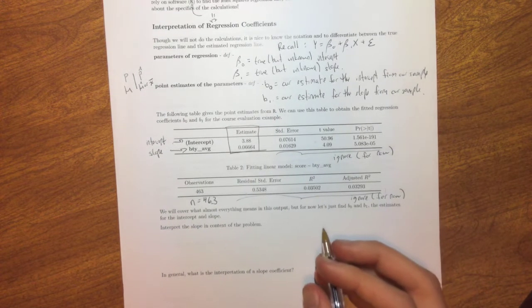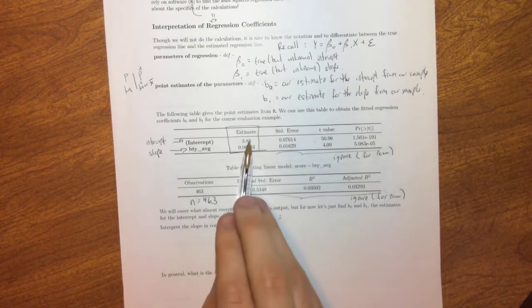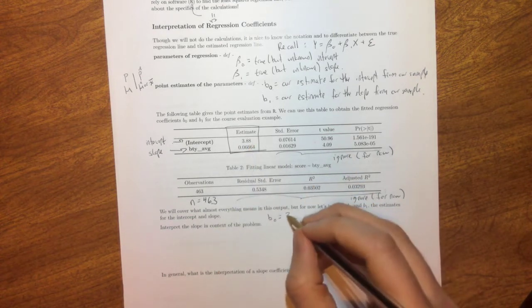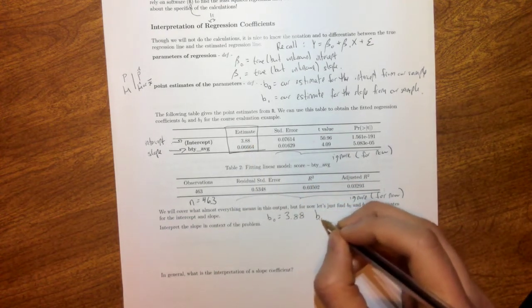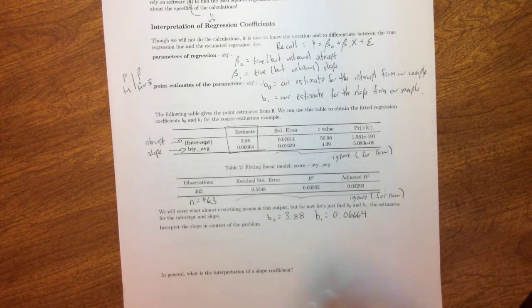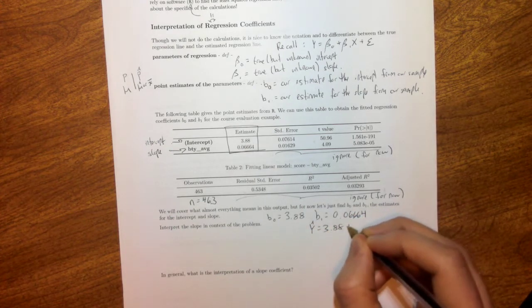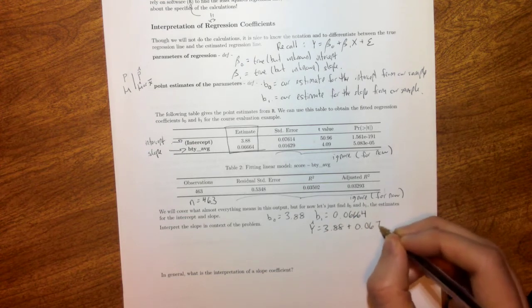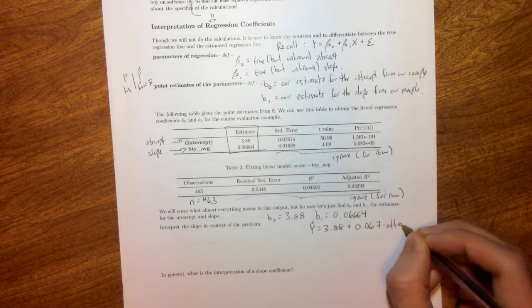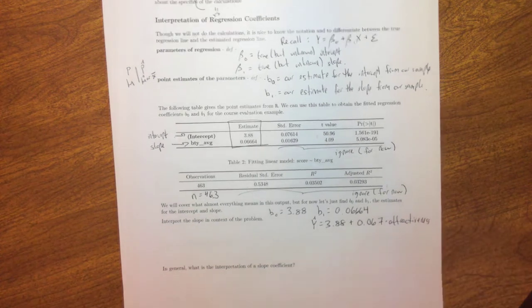Let's go ahead and write down what b0 and b1 are for this example. b0 is 3.88. b1, our fitted slope, is 0.06664. And so our fitted equation, we could write out just like we did earlier. It would just look like that.